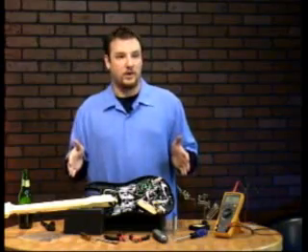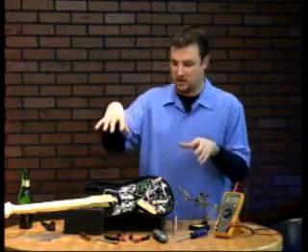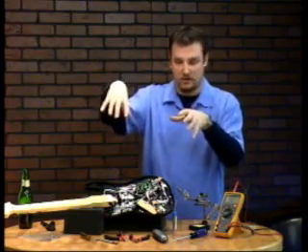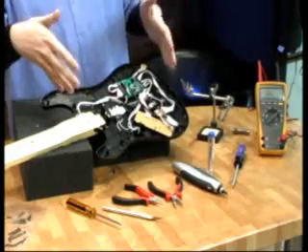I've already cracked it open here. Basically, you just take out all the screws that you can possibly see, lift off the back plate, and here we have the inside of the Rock Band guitar.